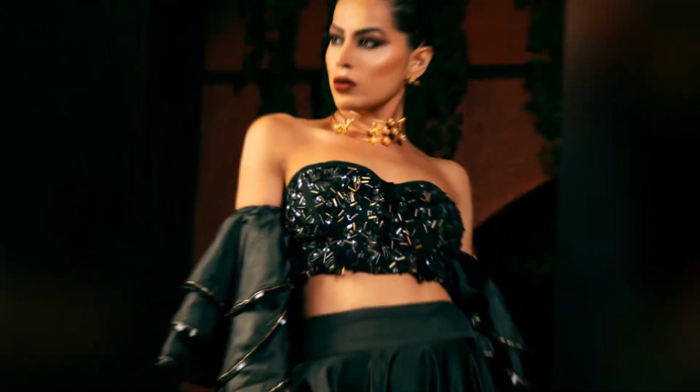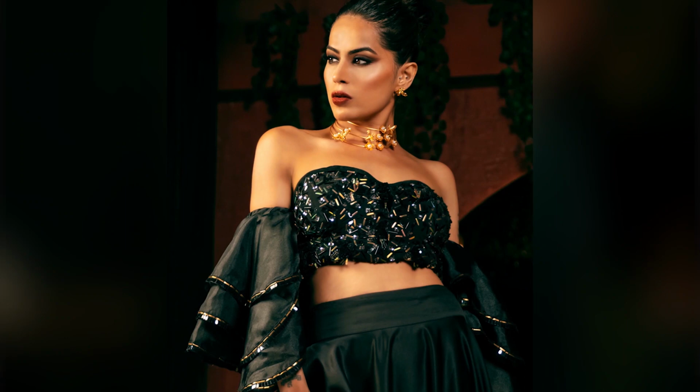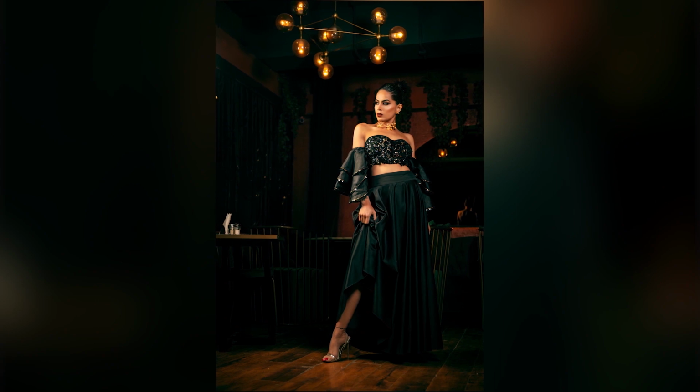So let's take a look at what we are going to learn in this video. Fashion beauty retouching in Photoshop, and we'll take this image and we'll turn this image into something like this.